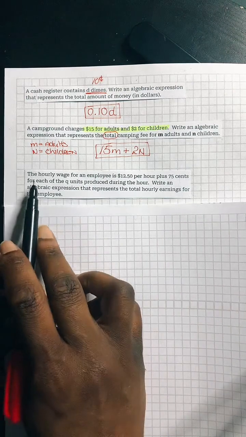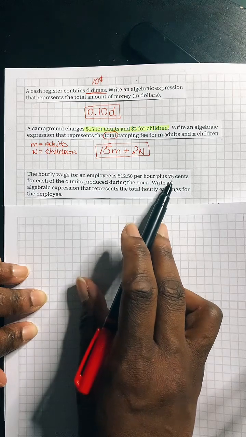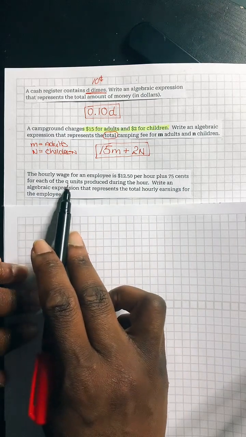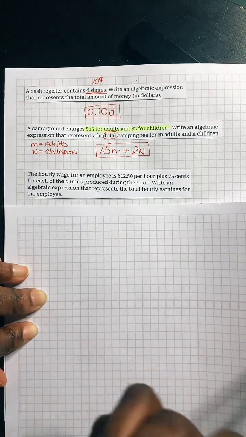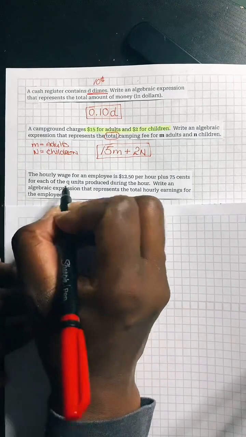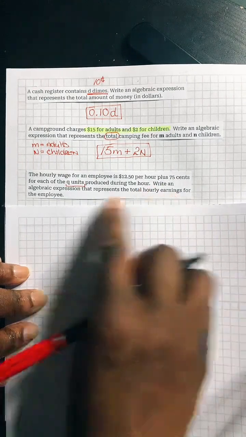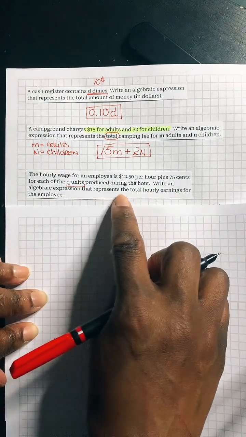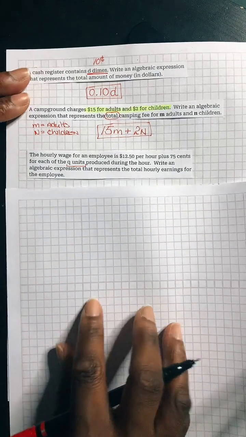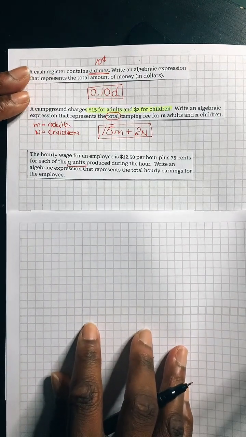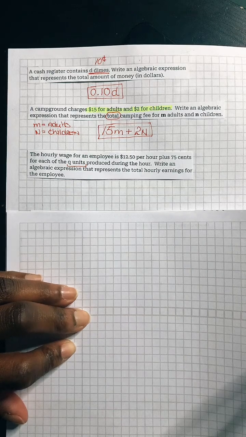All right. So the hourly wage of an employee is $12.50 per hour, plus 75 cents for each of the Q units produced during the hour. So say that this employee is making something. So how many units they're making that they can produce during an hour. So write an algebraic expression that represents the total hourly earnings for the employee. So how would I represent?